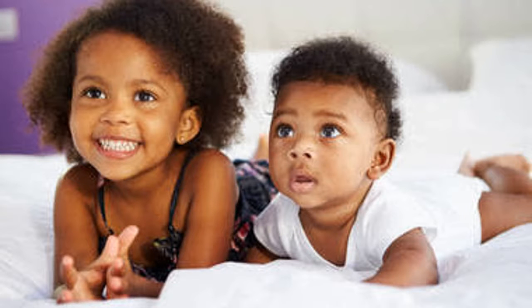Sometimes siblings look incredibly similar. Other times, they can look very different. This is due to the process of meiosis.